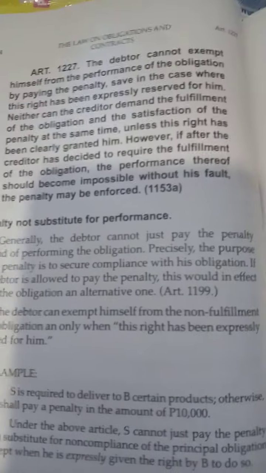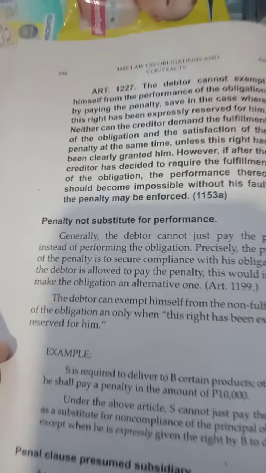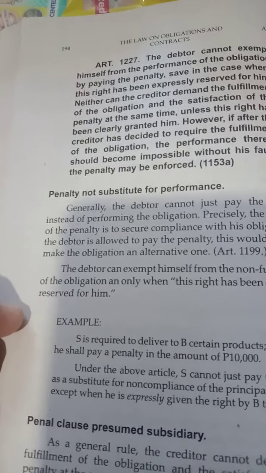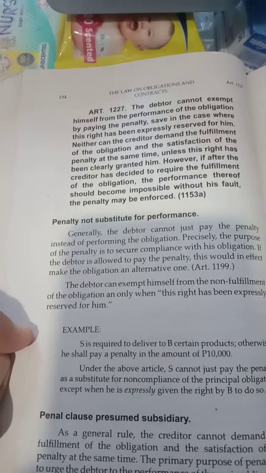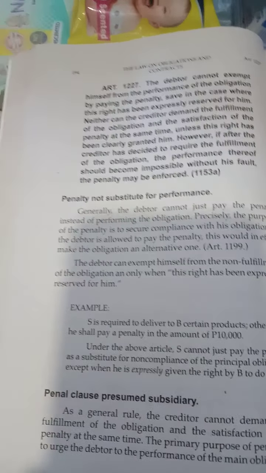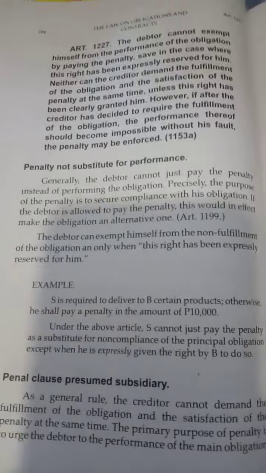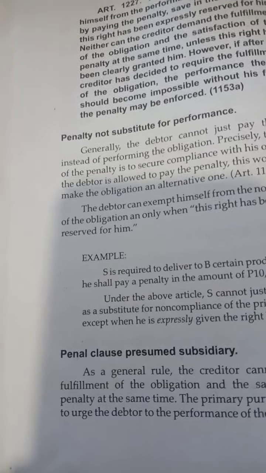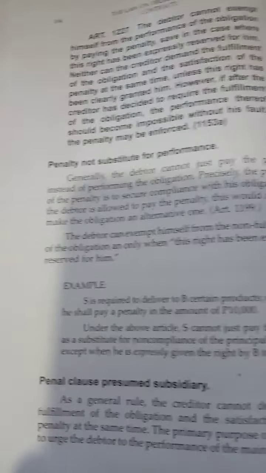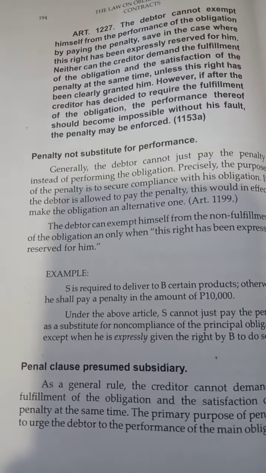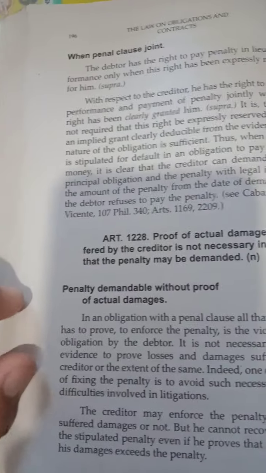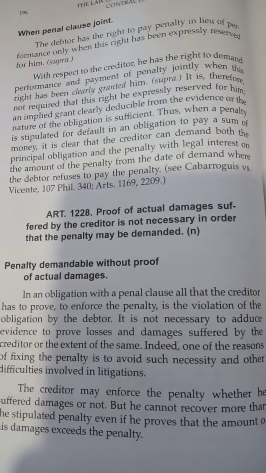Now, ganito kasi ang lesson why the penalty can only be enforced when there's a breach: doon lamang po pumapasok yung obligation sa penal clause. Pag wala yung breach, there is no purpose to enforce the penalty. Penalty is not a substitute for performance, but again, it is a reason to perform the obligation kasi yun yung purpose niya, to ensure the performance of the obligation. Always presume subsidiary siya and alternative at hindi siya cumulative.